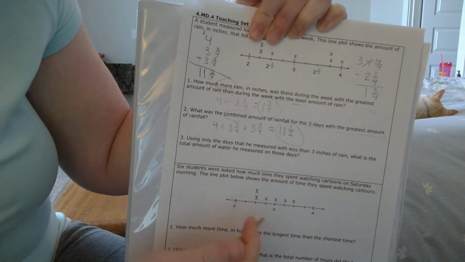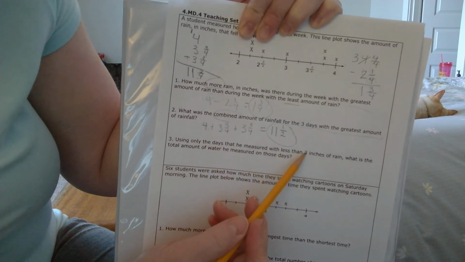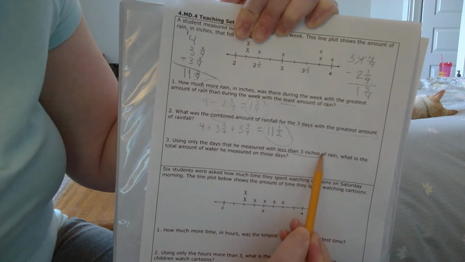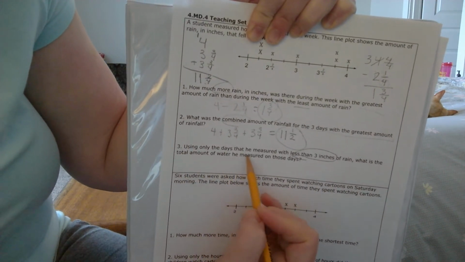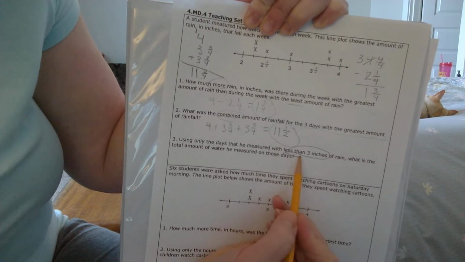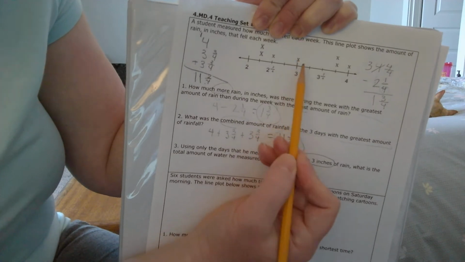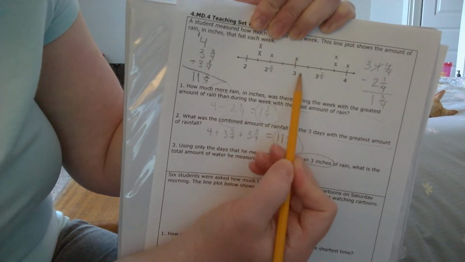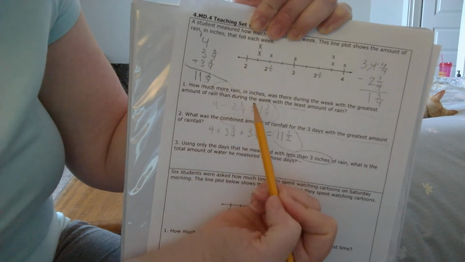Number 3. Using only the days that he measured with less than 3 inches of rain, what is the total amount of water he measured on those days? Less than 3, so we're going to go to our 3. Here's one at 3, but it's saying less than 3, so we don't count this one. So it looks like we're looking at these 3 x's here.